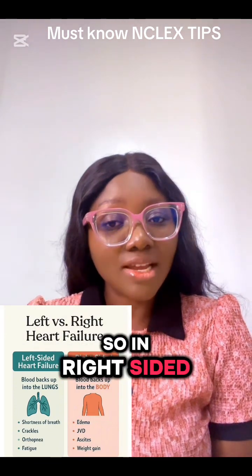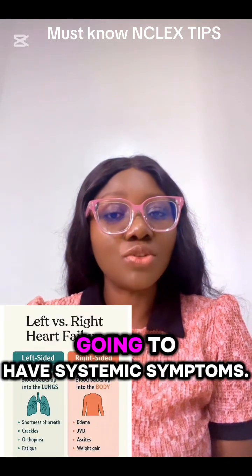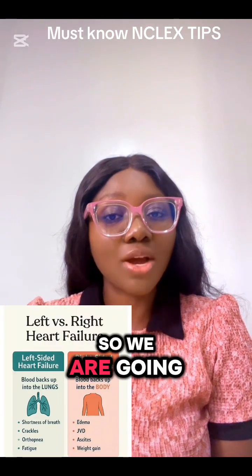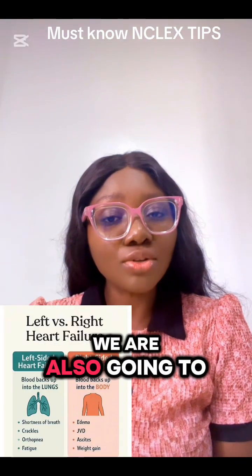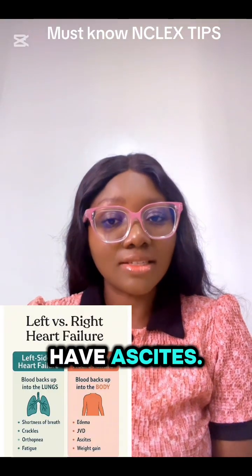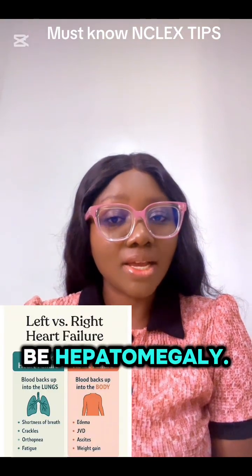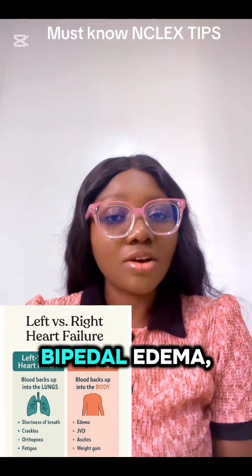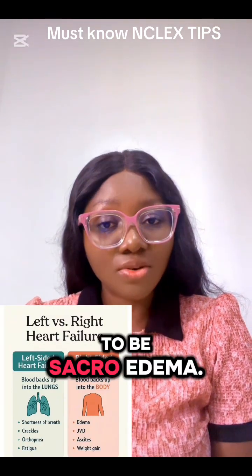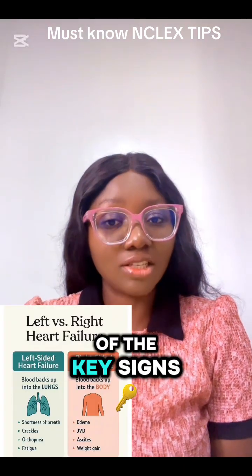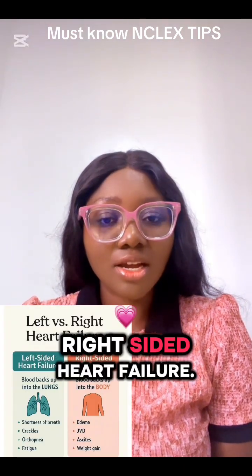So in right-sided heart failure, the patient is going to have systemic symptoms. So we are going to see jugular vein distension. We are also going to have ascites. There is going to be hepatomegaly. There is going to be bipedal edema, that is edema in the legs, and then there is also going to be sacral edema. So these are some of the key signs when it comes to right-sided heart failure.